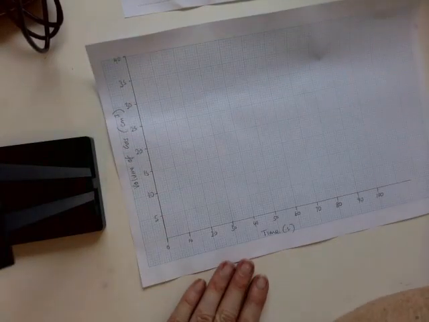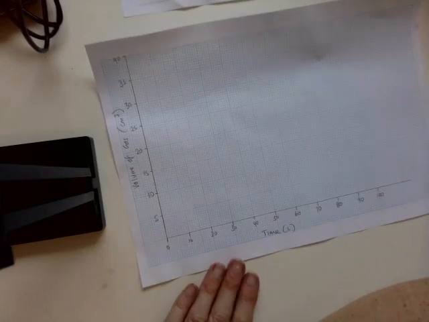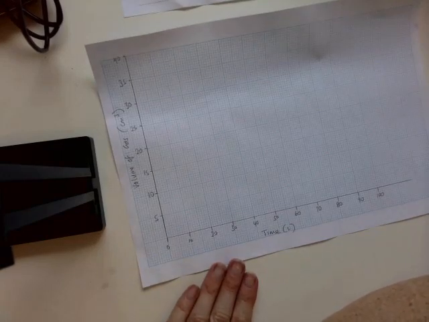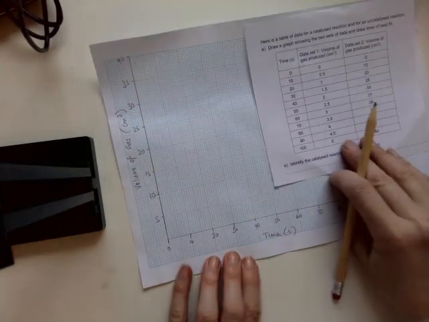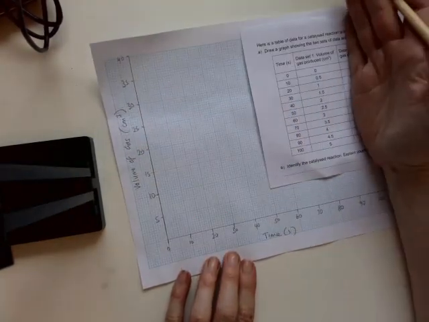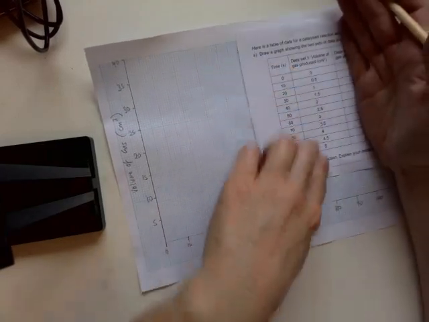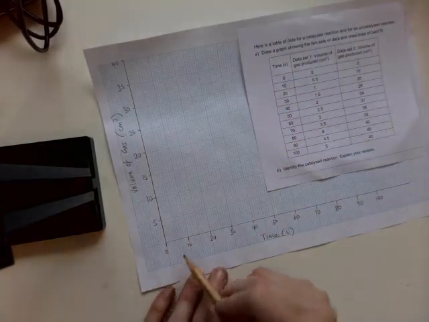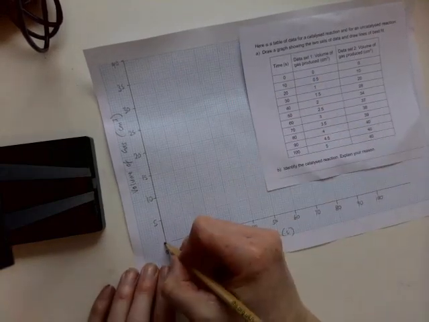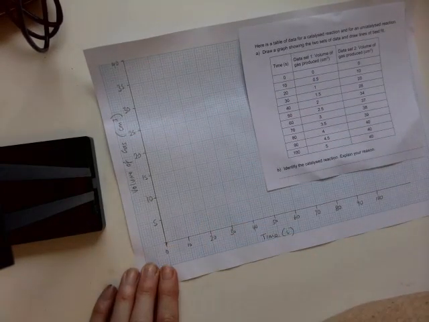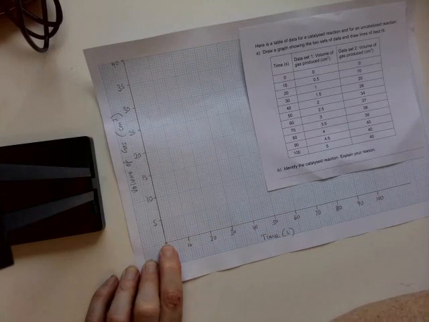Okay, now what I'm going to do is I'm going to plot half of the first set, okay, just so that you know exactly what to do. I'm just going to set these numbers first. Okay, I'm not paying any attention to this set yet. I'm just going to do this set first. So at 0, it was 0, so that's going to be on my origin there in the corner.